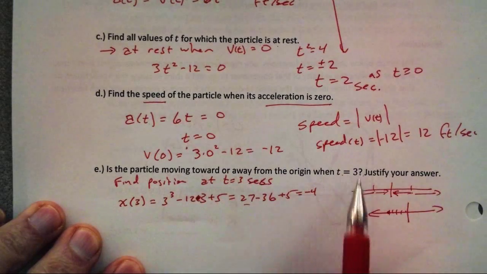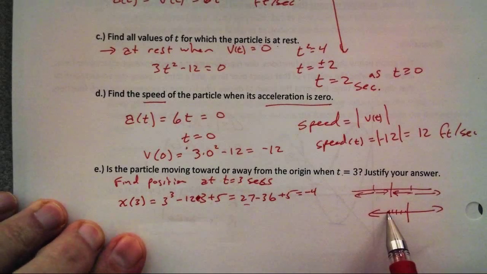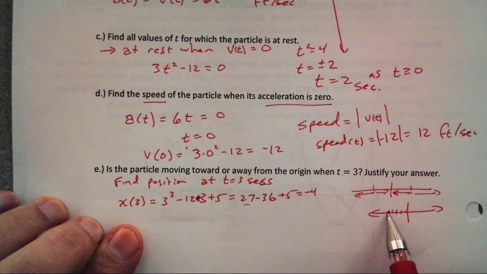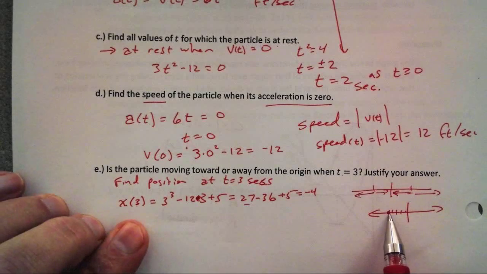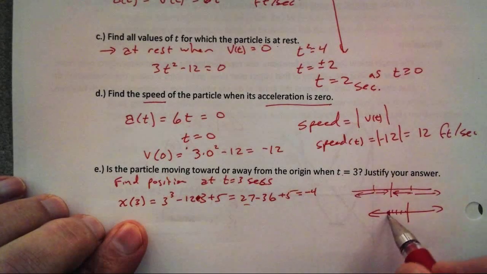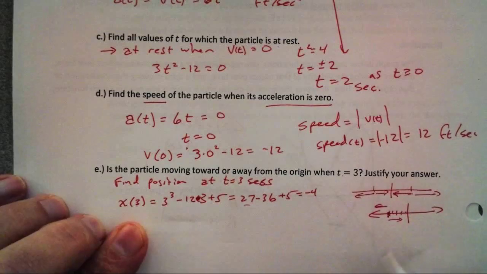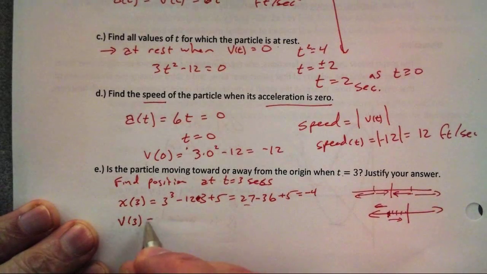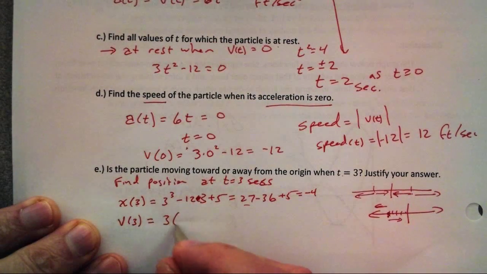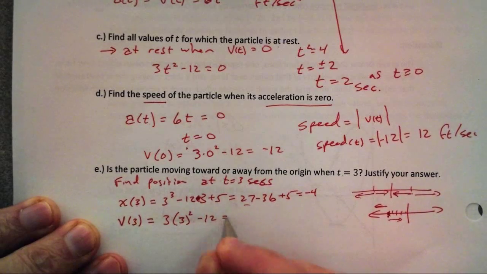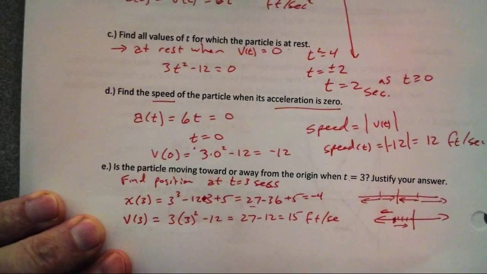So is the particle moving away? Now I need to know which direction I'm moving. Will position tell me that? Maybe if I put in position at 3.0000001 and figure out what direction I'm going after 3 seconds, but maybe I make a change in direction in those times. I need to know my velocity at this point, whether my velocity is positive or negative. So let's find velocity at 3. Velocity at 3 is 3 times 3 squared minus 12, or 27 minus 12, or 15 feet per second.